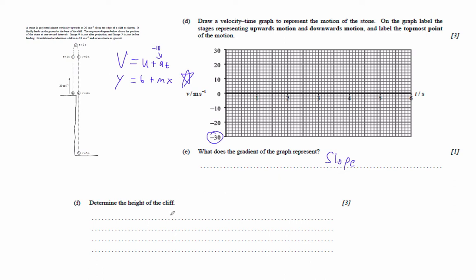And then determine the height of the cliff. Oh, we can do this. I think you could just use this: s equals ut plus 1/2 at squared. Don't you have that? It's 5 seconds, I believe. We have the time. We have the initial velocity. We've got the acceleration. Remember to use negative 10. Don't forget the minus sign. You ought to be able to figure it out.